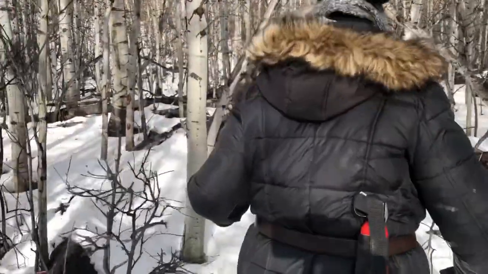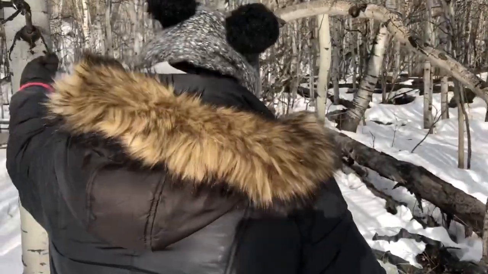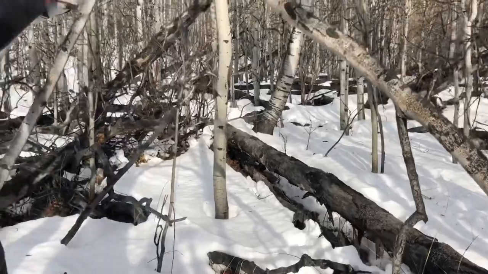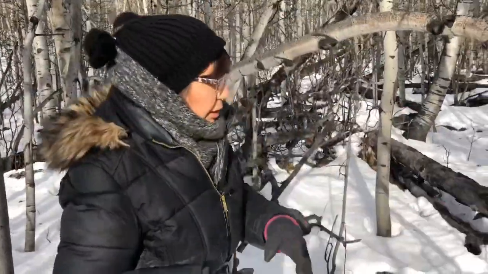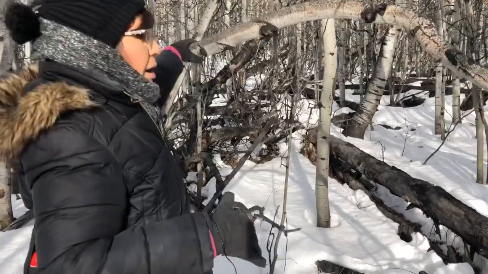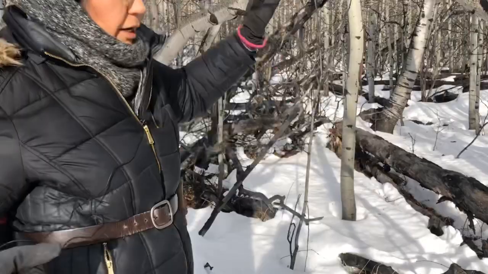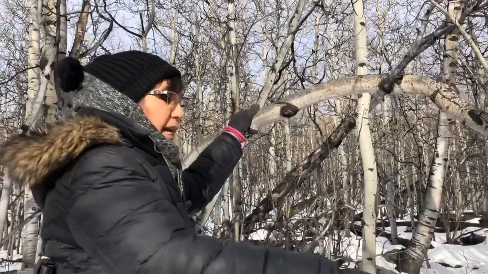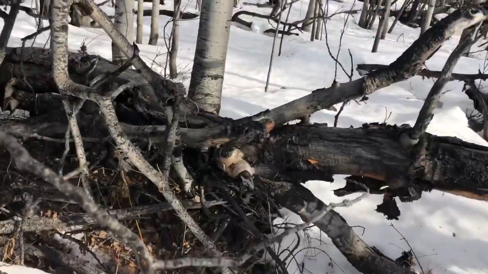So I wanted to show this here. You see a lot of arches where trees are taken and brought down, and they're not busted off, not broken off, but just brought down enough to tuck under another tree. Now the tree it's tucked under fell before this tree.